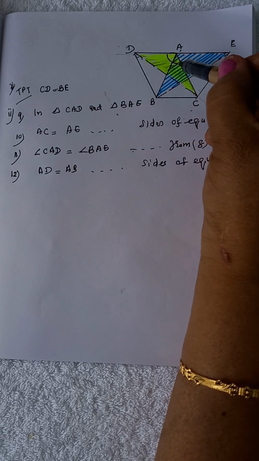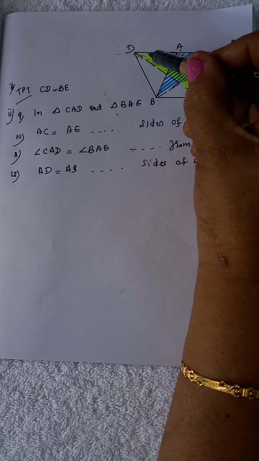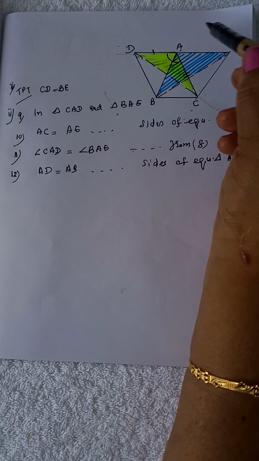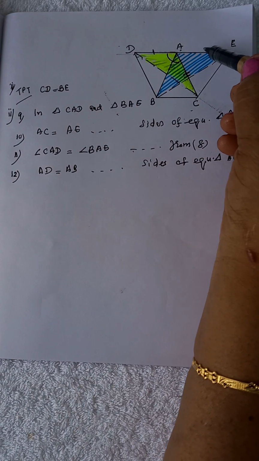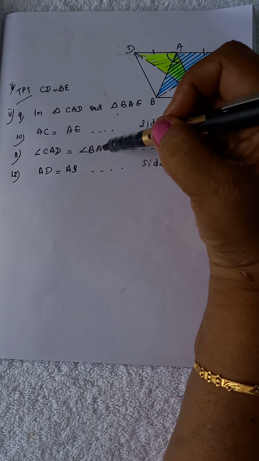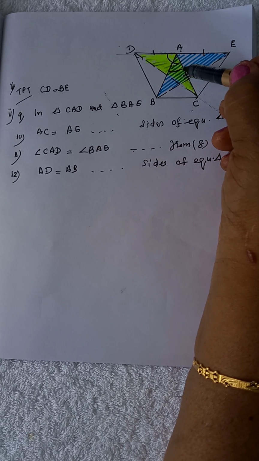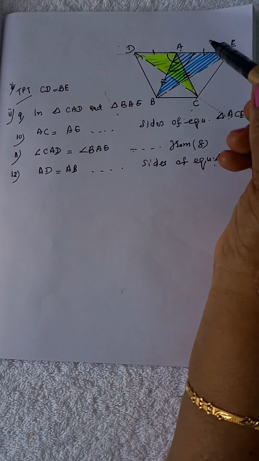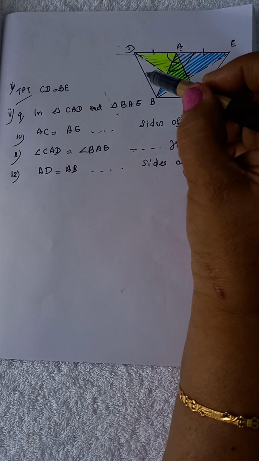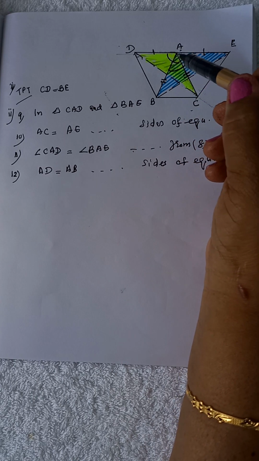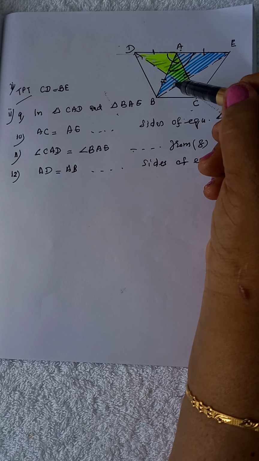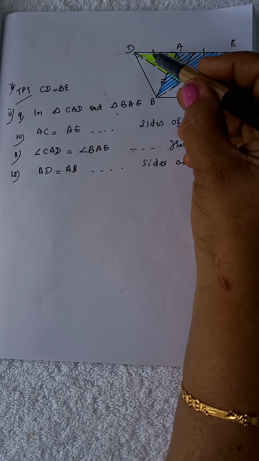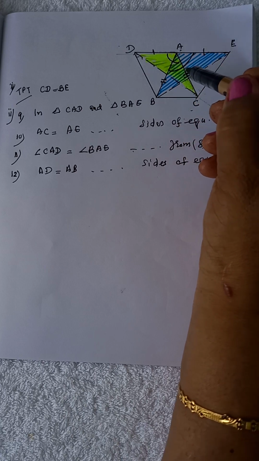So we got one side, this AC, then angle CAD, this angle, then AD side is this, for the first triangle. Again for the second triangle, AE is this side, angle BAE is this angle, then AB is this side. So these two triangles CAD and BAE become congruent. Why? Because of what test? By side angle side, the SAS test.